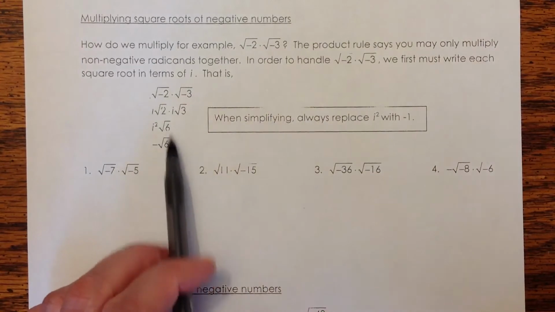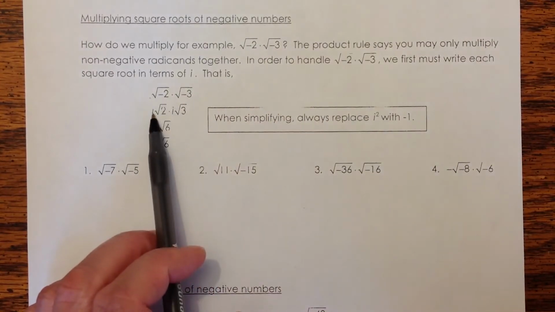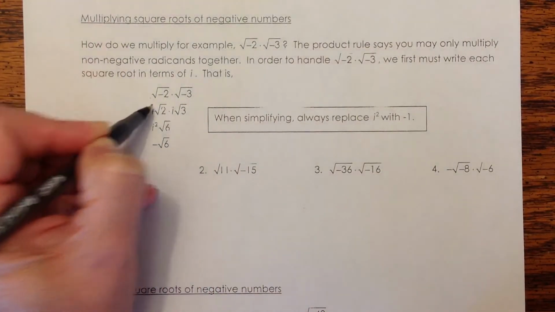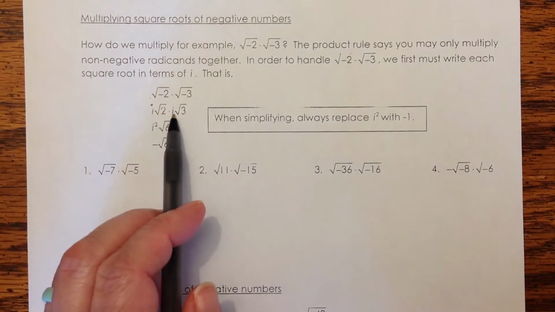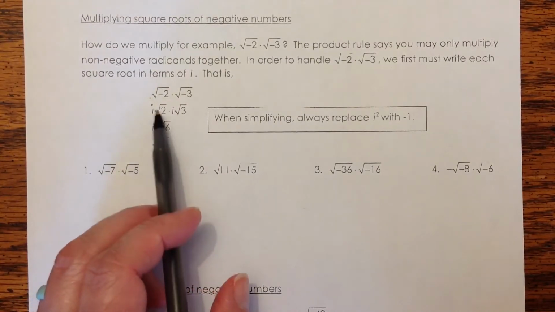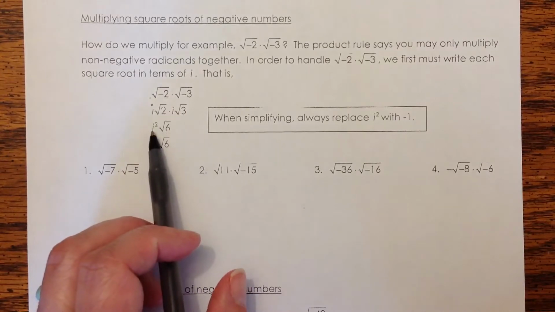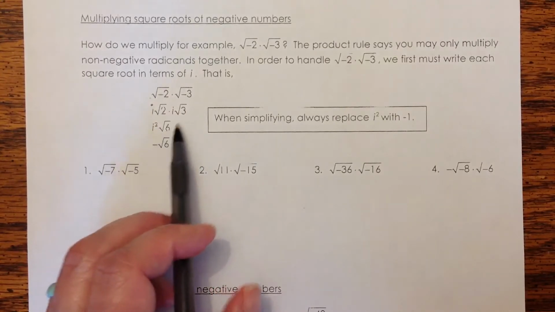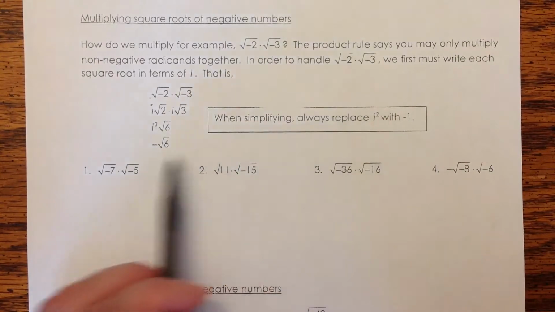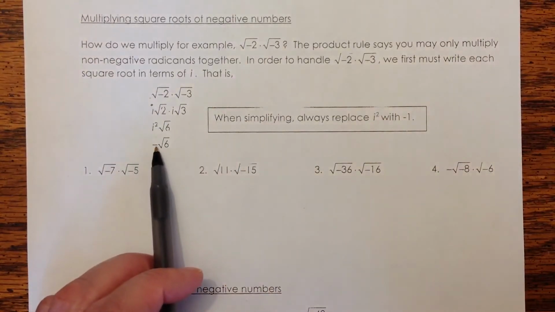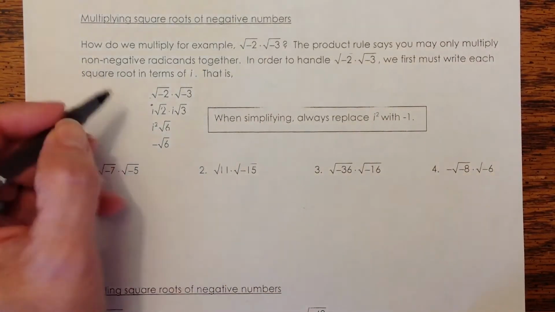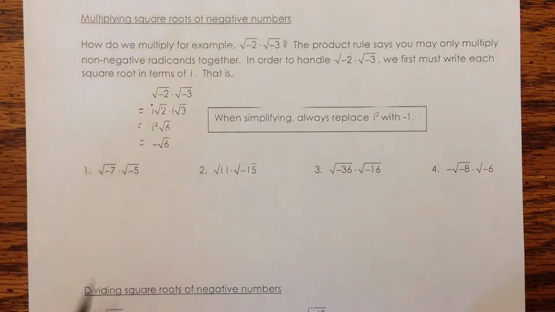So here's the procedure. You take the negative out as an i. You then can multiply the i's together for i squared, and now you can multiply 2 and 3 for square root of 6. i squared is always replaced with -1. You keep going to a simplified answer.